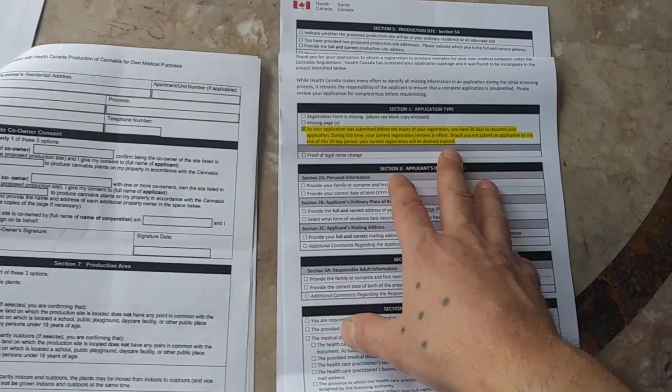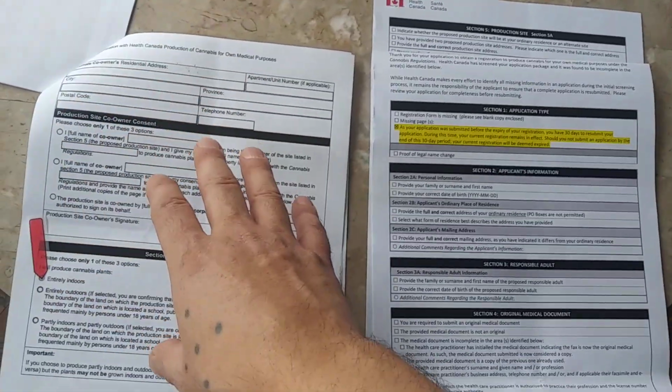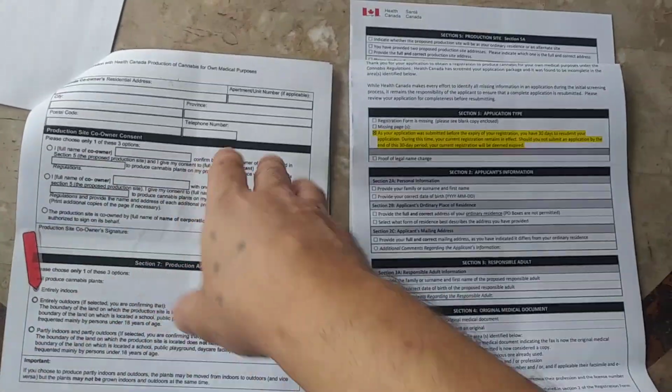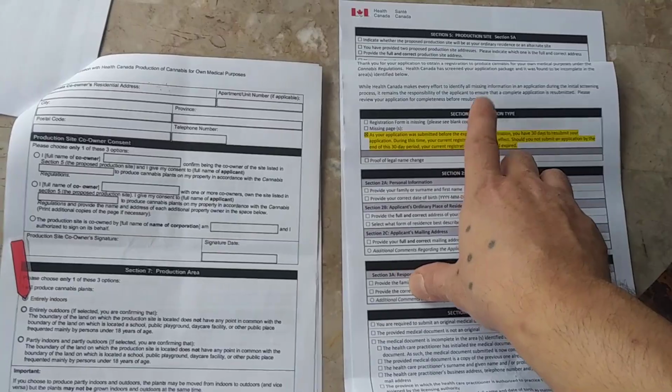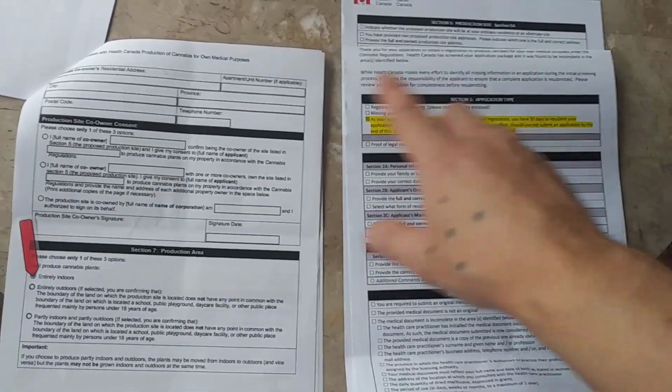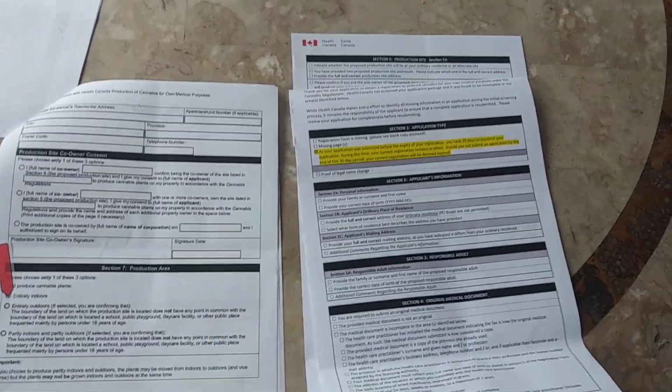But if you do mess up on something, if you miss an area, if you miss a page, if you send out only half the application by accident, they will send it back to you as long as it was sent before the registration expired and you got your 30 days. Be very careful with those 30 days.